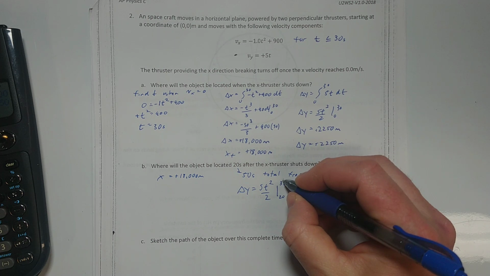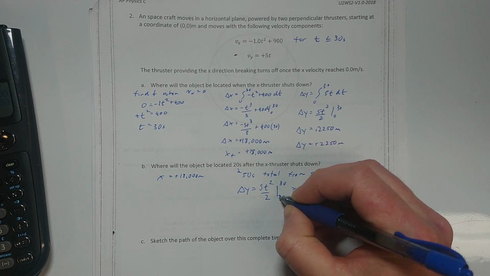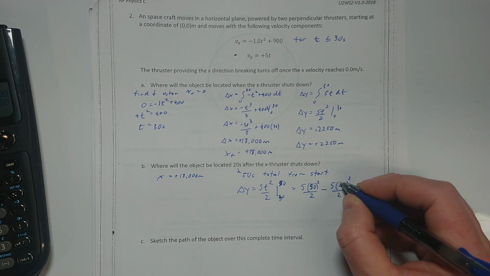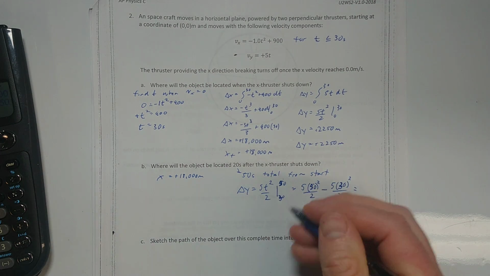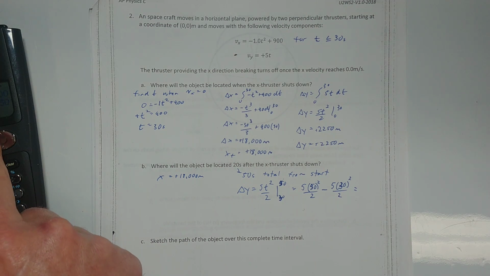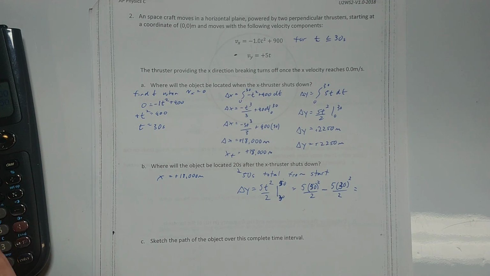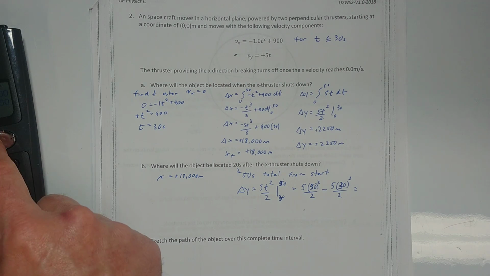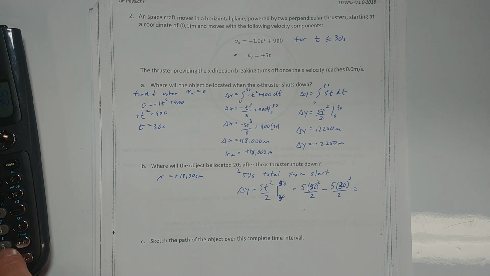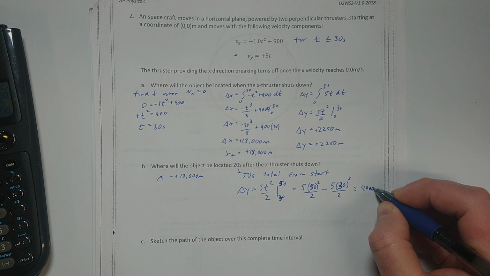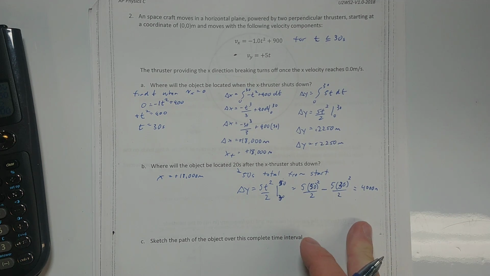oops, I messed up the limits. This is 30 to 50. So this is 50, and this is 30. It's the next 20 seconds. That's my bad. It's getting late, I'm making mistakes. All right, 5 times 50 squared divided by 2 minus 5 times 30 squared divided by 2, and I get 4,000. So it moves 4,000 meters in those next 20 seconds.